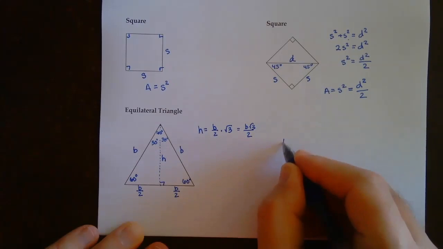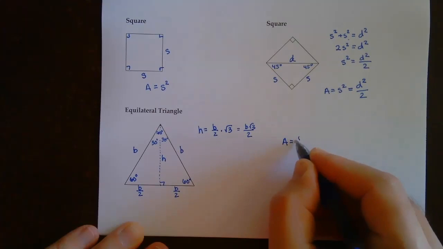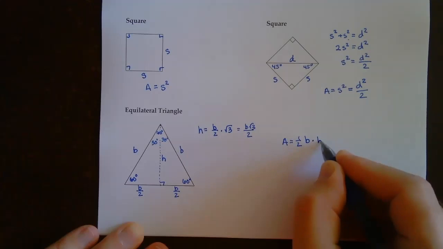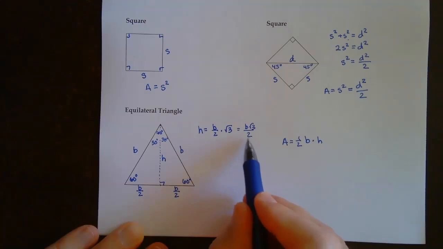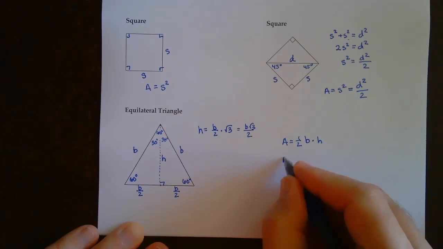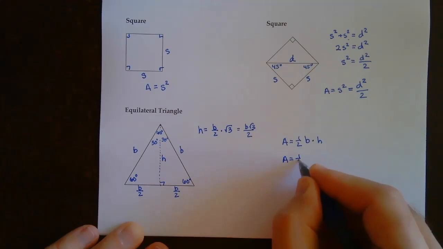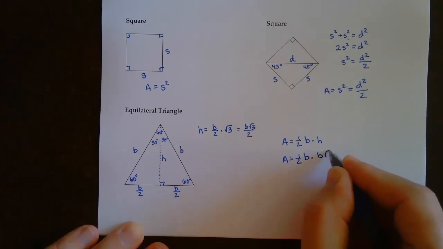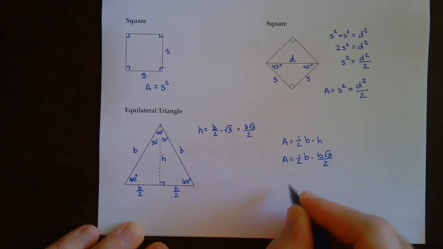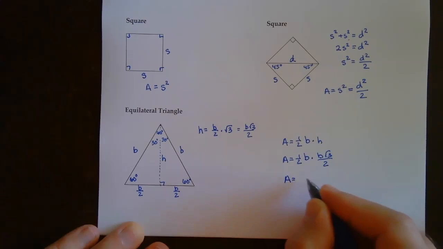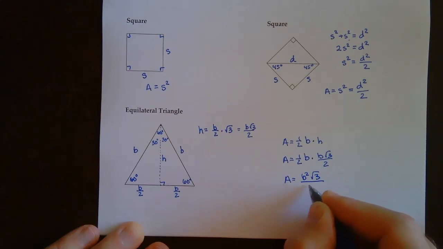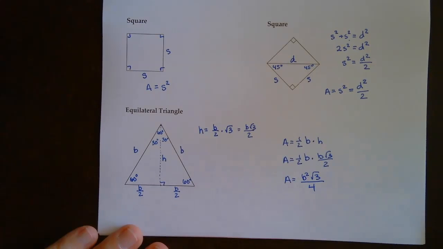Well, we know that the area is equal to 1/2 the base times the height. And so we can replace the height with this b square root of 3 over 2. So that would mean the area is equal to 1/2 the base times the base square root of 3 over 2. Or the area is the base squared, square root of 3, all over 4. And that's just one way.